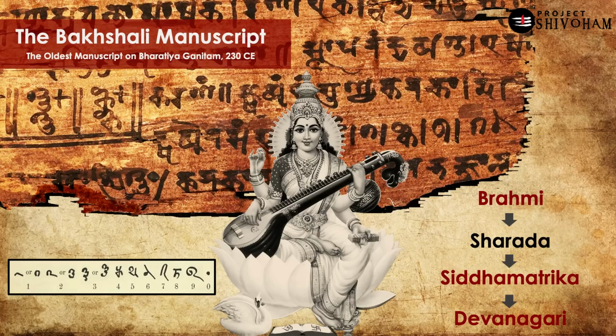That is when this manuscript called the Bakhshali Manuscript was written. As far as Bharatiya Ganitam or the ancient Indian mathematics is concerned, this is the oldest manuscript, which is almost 1800 years old.